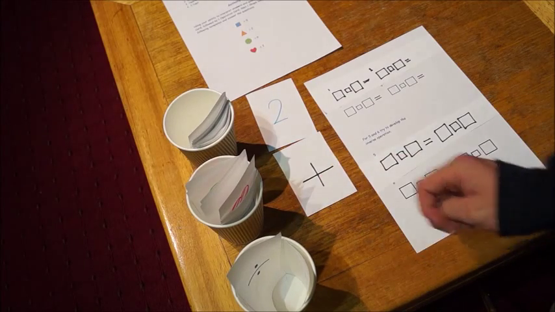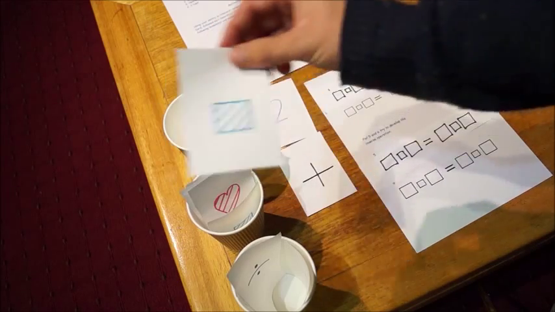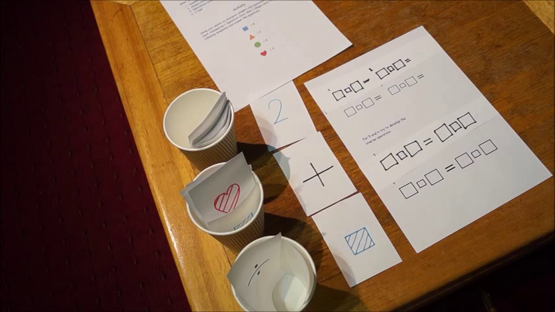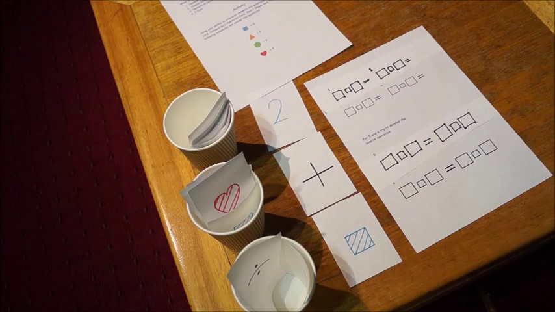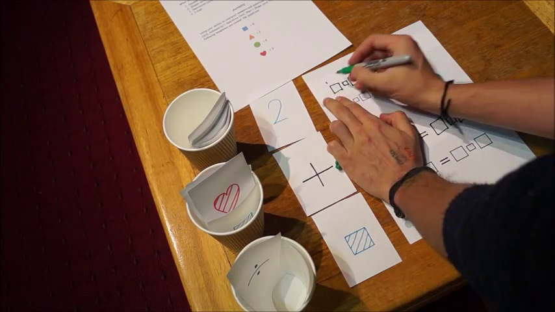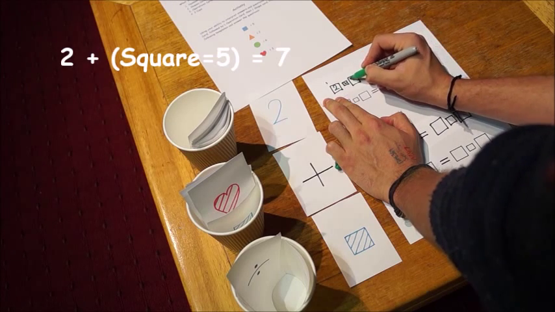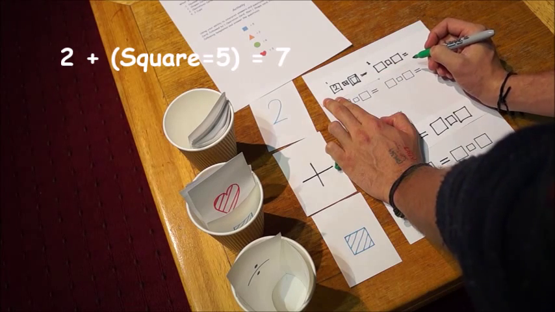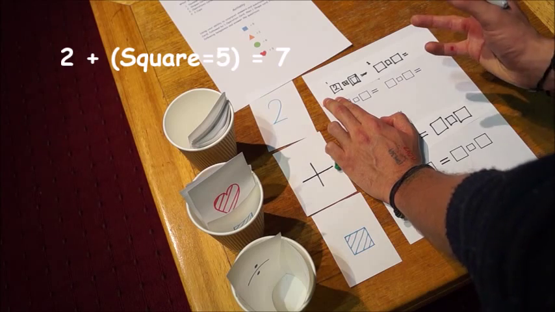And secondly, I look for my shape card. So I've pulled a square. Now, as we know from up here, a square is equal to 5. So I come over here to my template and I create my number sentence. So 2 plus square equals, well, I know that the square is equal to 5, so a student can use whatever mental strategy they wish.